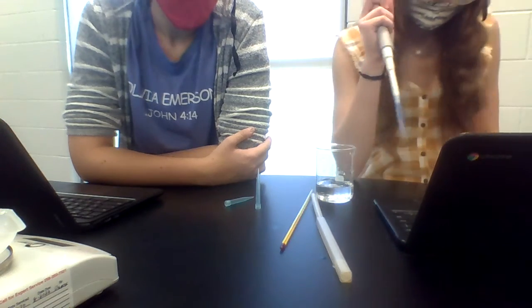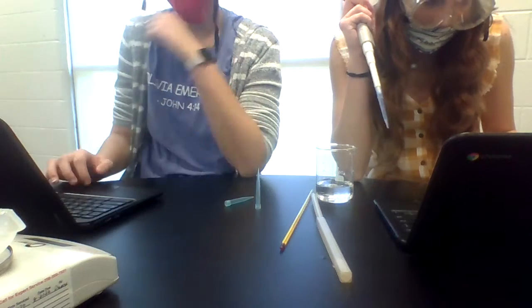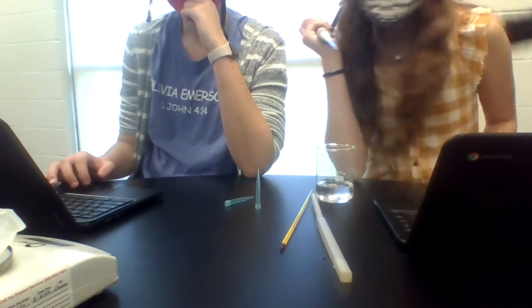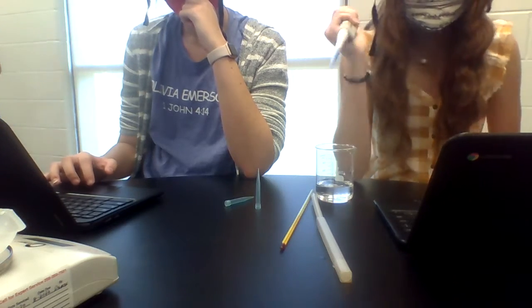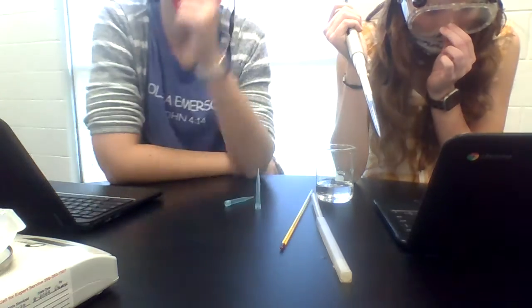Okay, so I've given out all of my micro pipettes. I haven't even read any of these. We're supposed to put the instructions out to them so they know what we're doing.